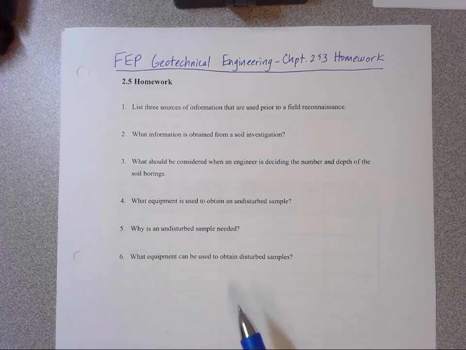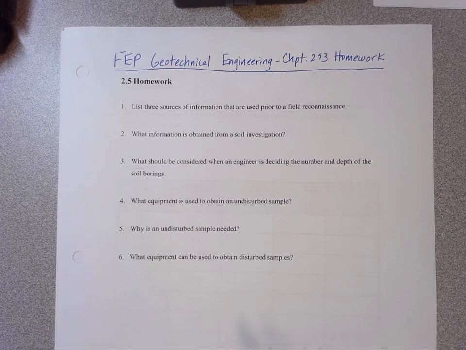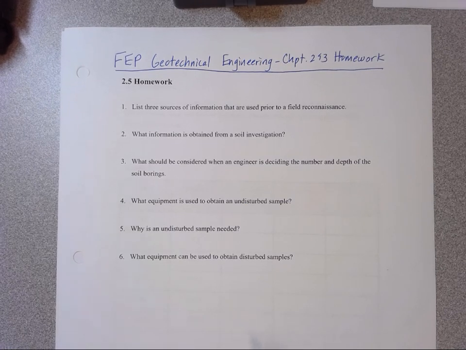You'll recognize that some of these were questions that were multiple choice on your test that was due this week, and I guarantee you that some of these are going to show up on the final exam too. So it's a good exercise to go ahead and go through these, find the answers in your textbook, and be familiar with this information about geotechnical engineering.